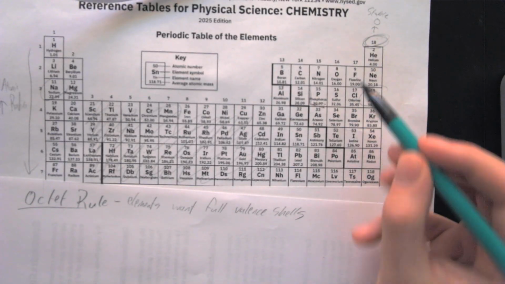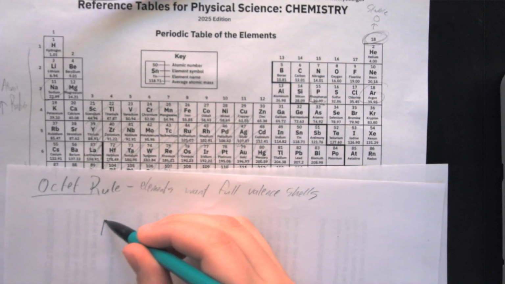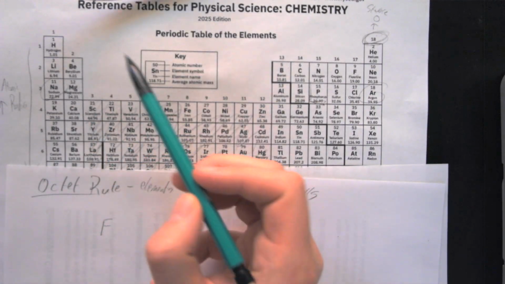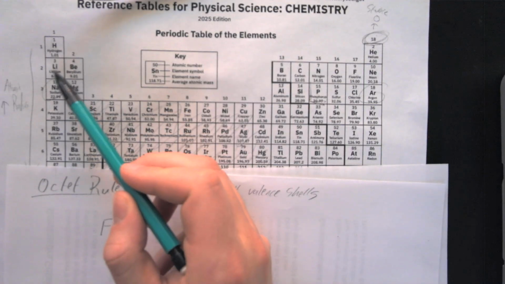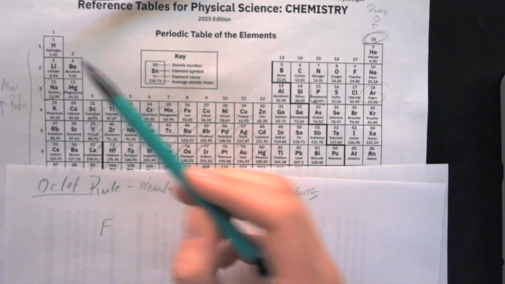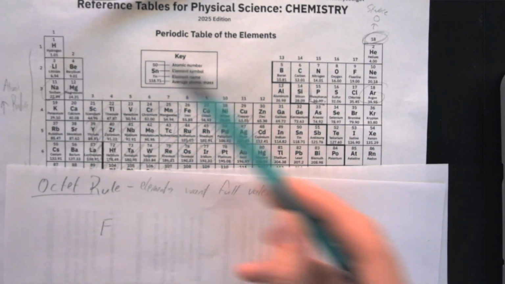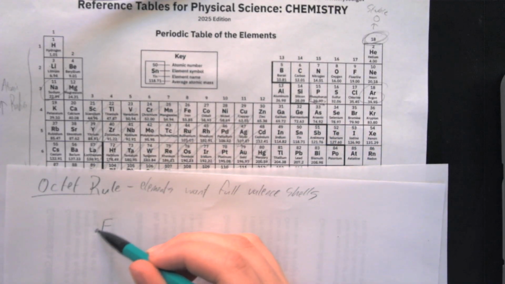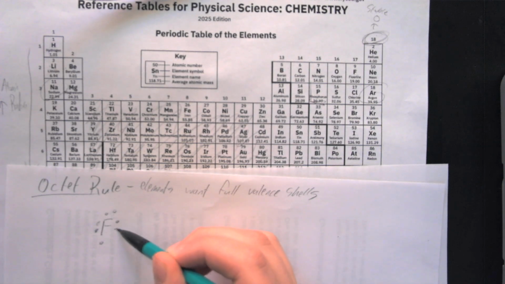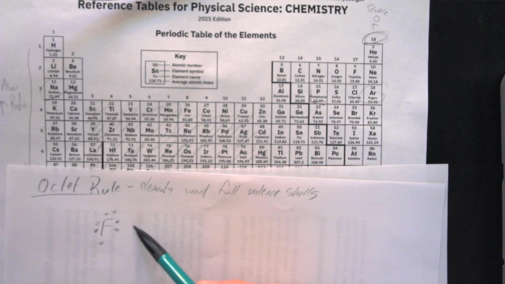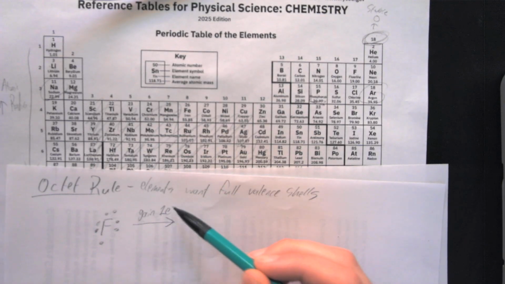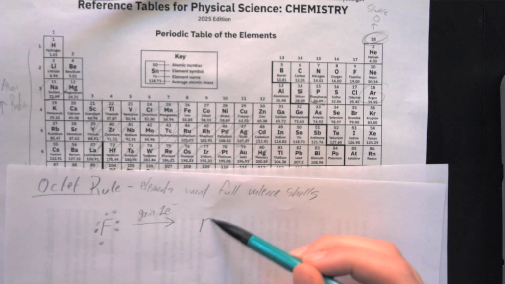Let's use fluorine, for example. Fluorine has 7 valence electrons, right? So valence electrons you count by starting here in the row that they start in, and you just count to their place. So fluorine has 1, 2, 3, 4, 5, 6, 7 valence electrons. Fluorine wants to gain 1 electron to complete its octet.